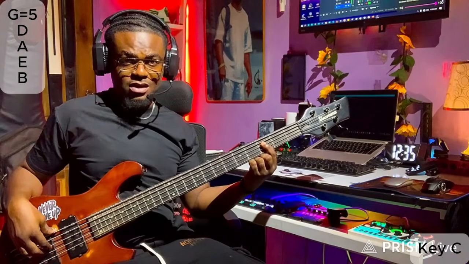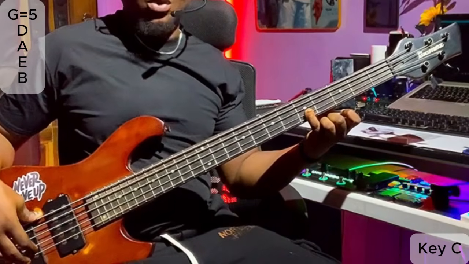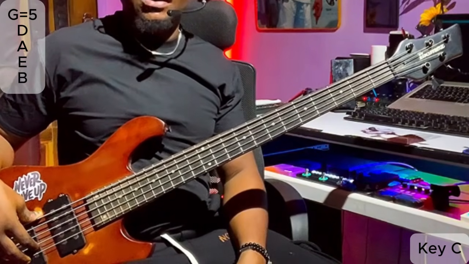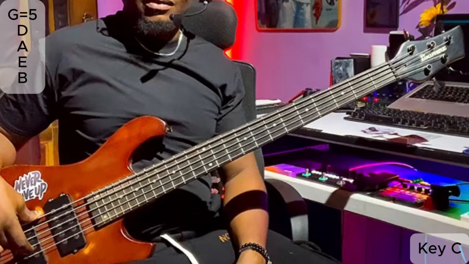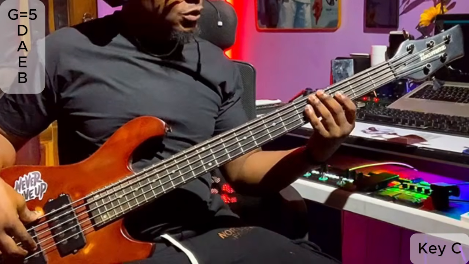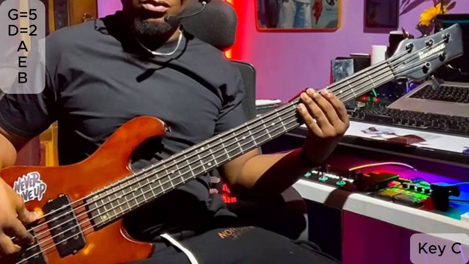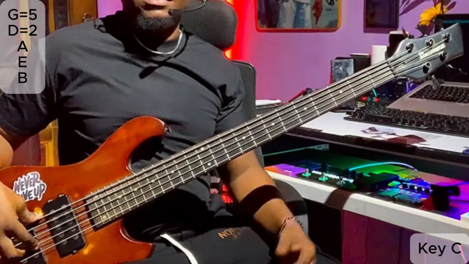So that is your 5. If you play from here, 1 2 3 4 5, you have your 5 here. But when you play the G string, it gives you the 5. Now when you come to the D string, what note does it give you? So it gives you the 2. So the 2nd string gives you 2. The 1st string gives you 5.